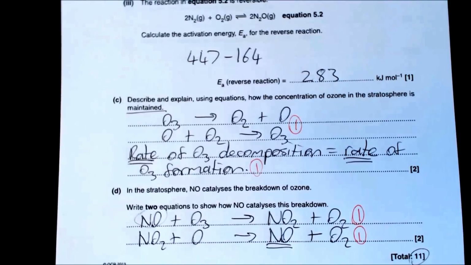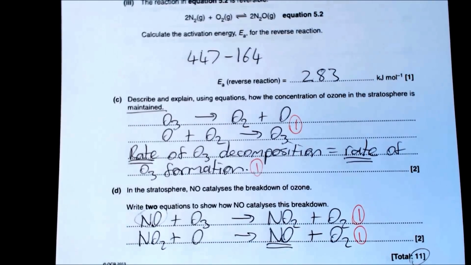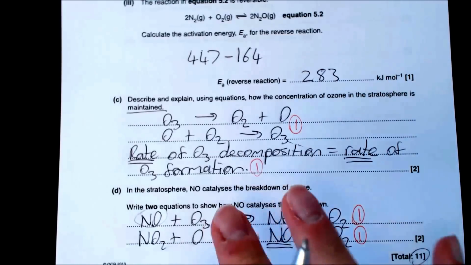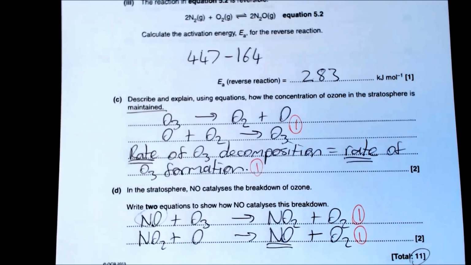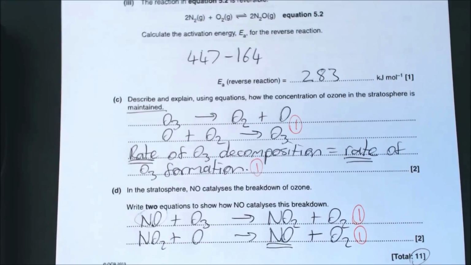This is basically just, the examiners here are just testing your ability to understand enthalpy and in particular the enthalpy profile, so the diagram. So you've got to make sure you know every little part of the diagram and make sure you can understand it. But that's it. On to the next question.